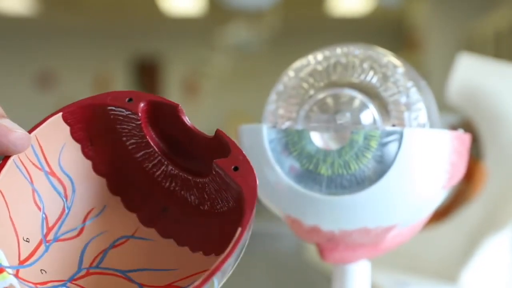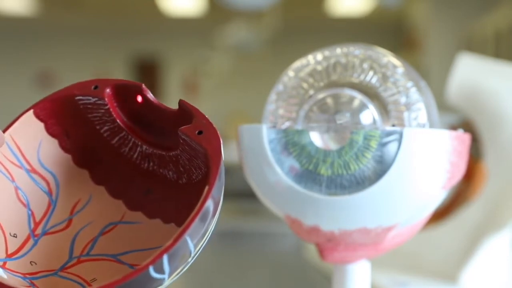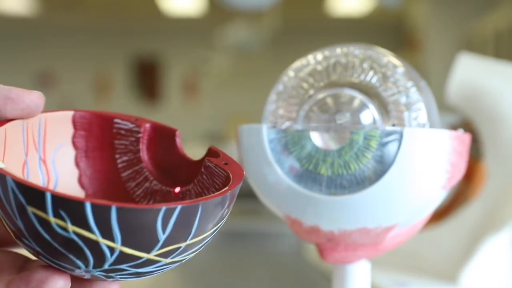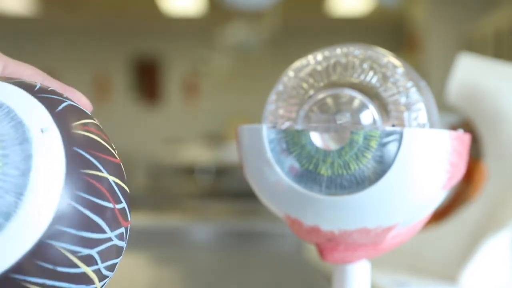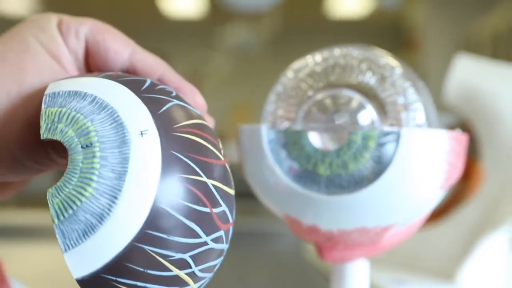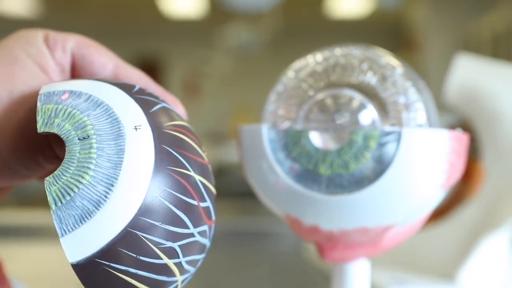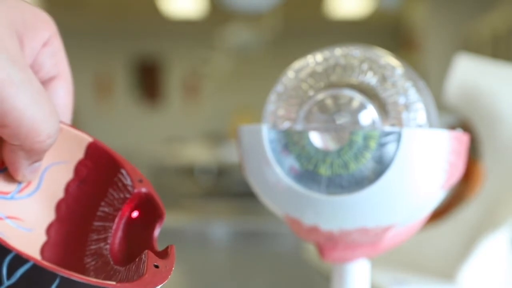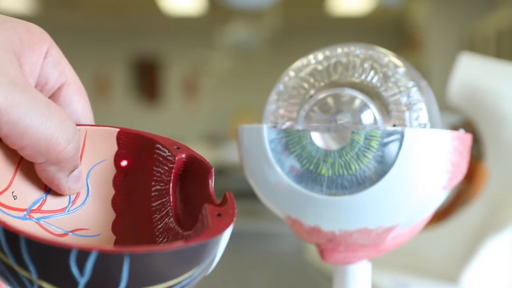And this part is the iris. The iris has two muscles, the dilator muscle and the constrictor muscle.